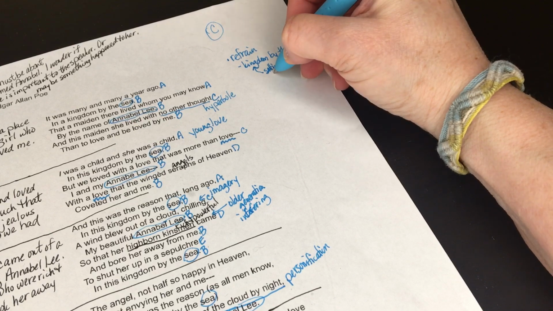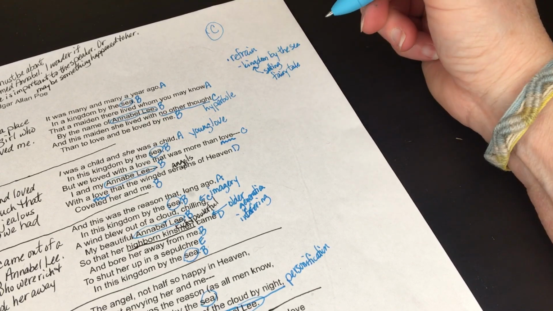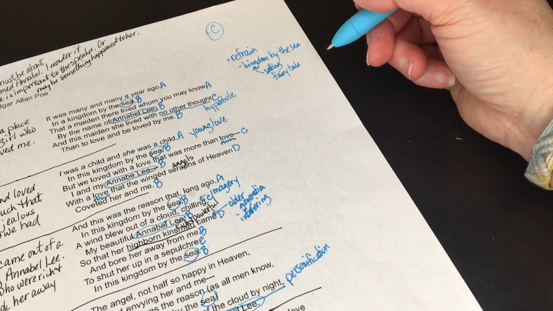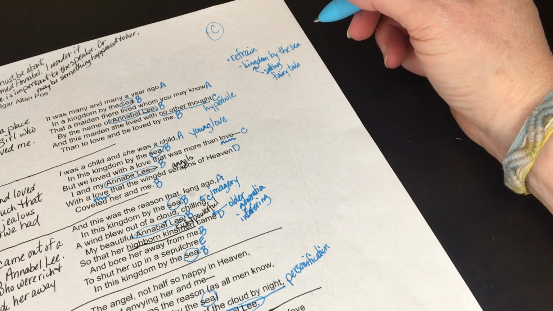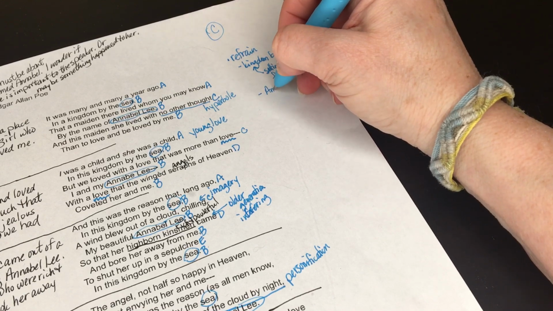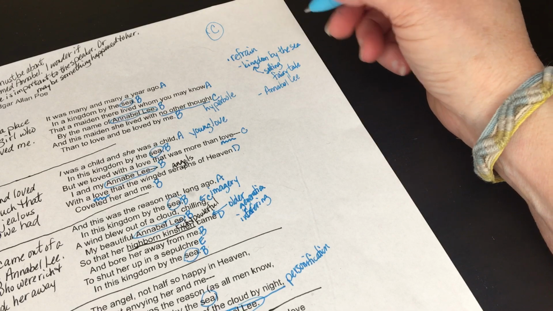It's kind of a fairy tale type setting. A lot of fairy tales have that idea of being in a kingdom, in a palace or a castle. So we have that idea. We also have a refrain, and I pointed this out earlier, of Annabel Lee. We see that over and over and over again.